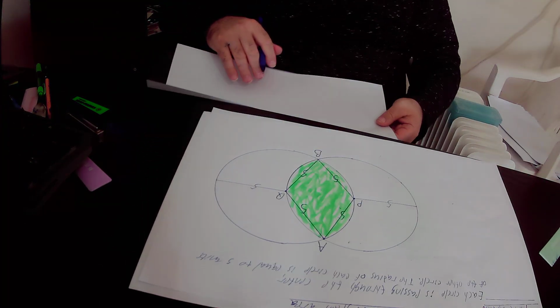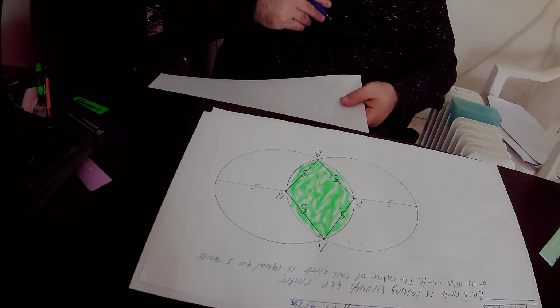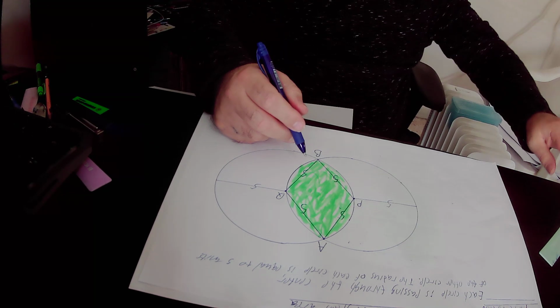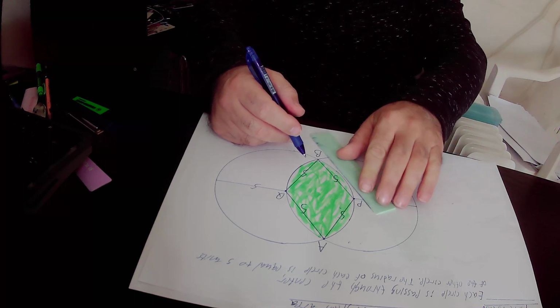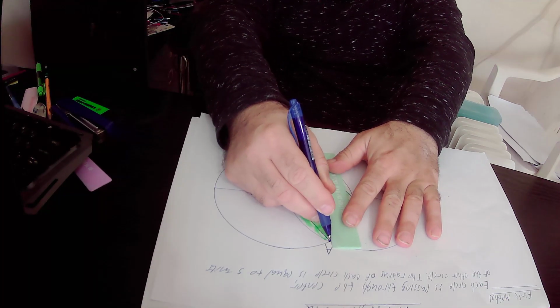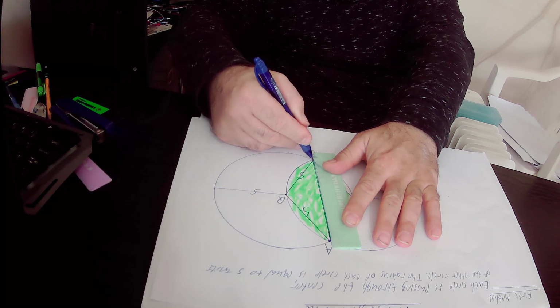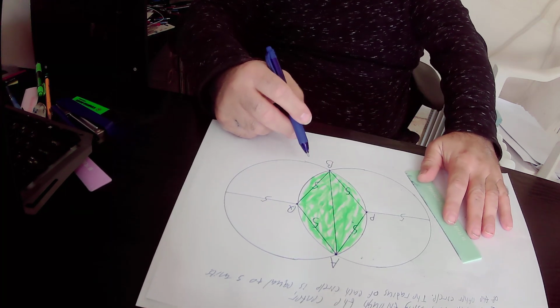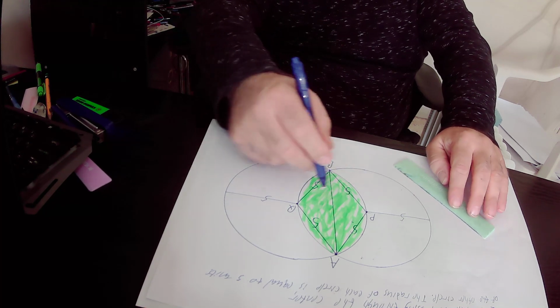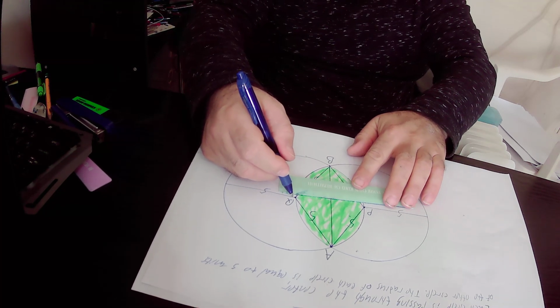And we join points A and B together by a straight line. Line segment AB is the first diagonal of rhombus APBQ, and we join points P and Q together by a straight line.